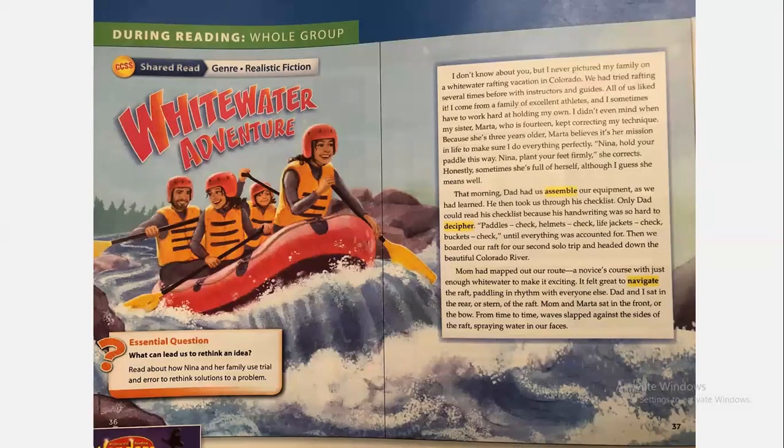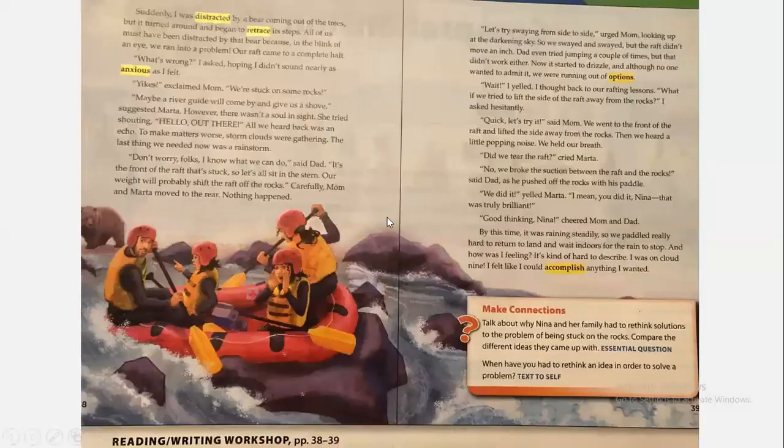Okay, thank you. What do we say navigate means? To navigate the raft means to guide it through the water, right? Yeah. Okay. Thank you.